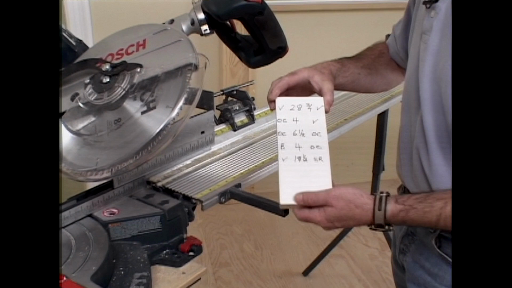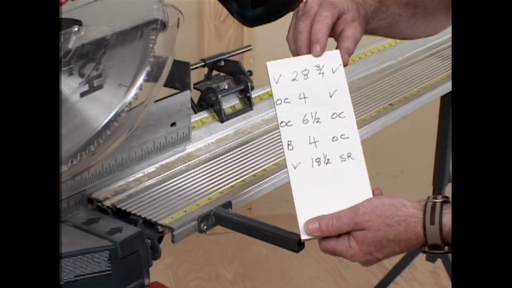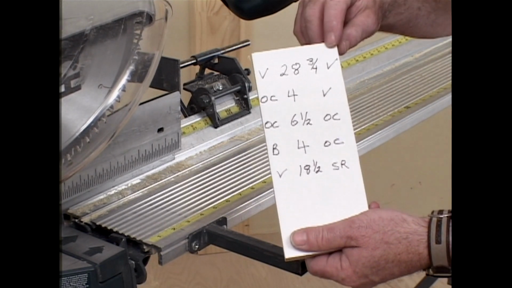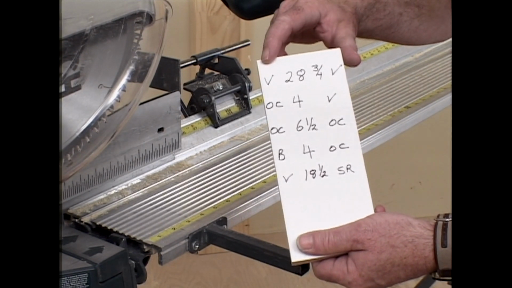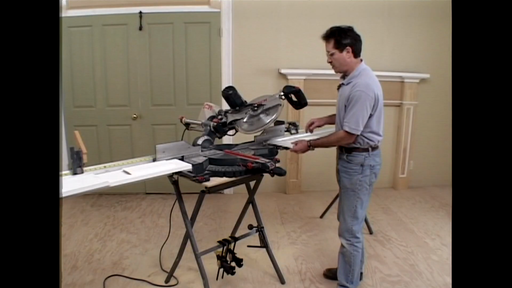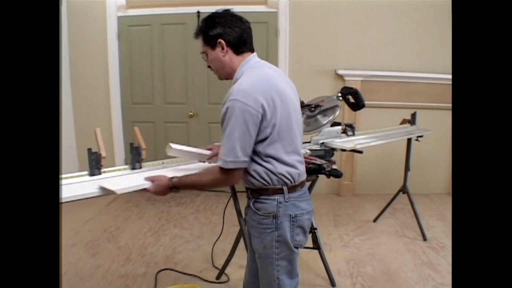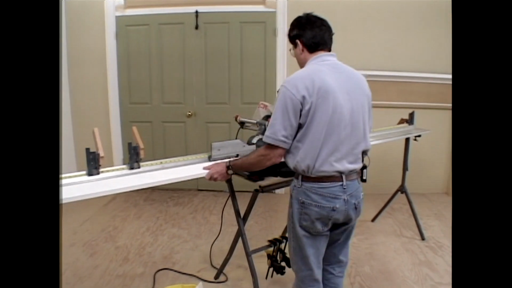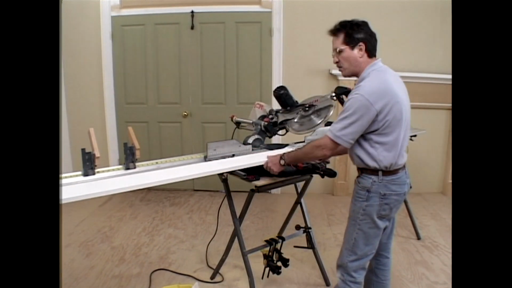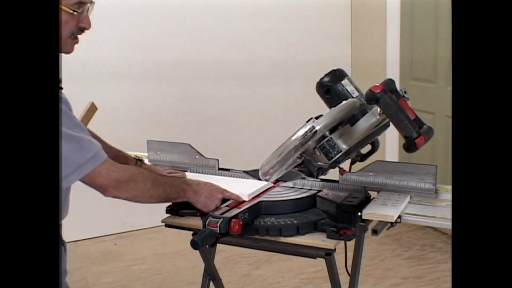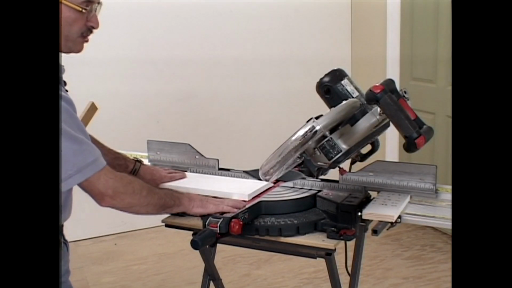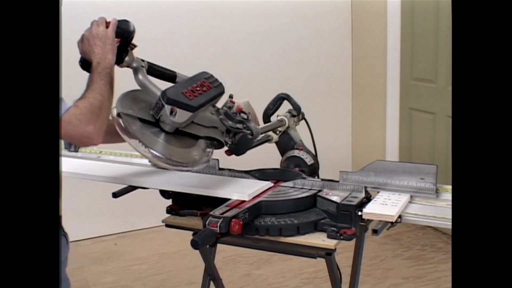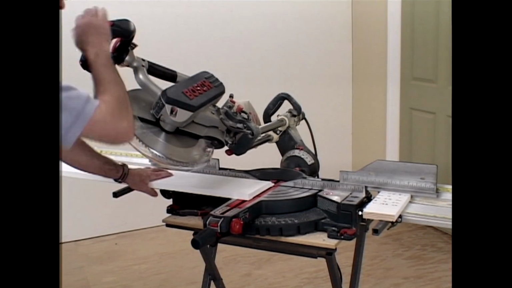The first piece on the cut list measures 28 3/4 of an inch, but the most important thing to notice is that it has an inside corner on both ends. Let's cut that one first. Now, this first piece has an inside corner on both ends, and to cut an inside corner, I want the long point against the base. So that means I have to flip the saw in this direction. Now I can cut a long point on this end.